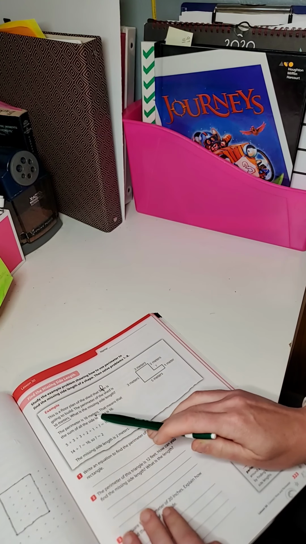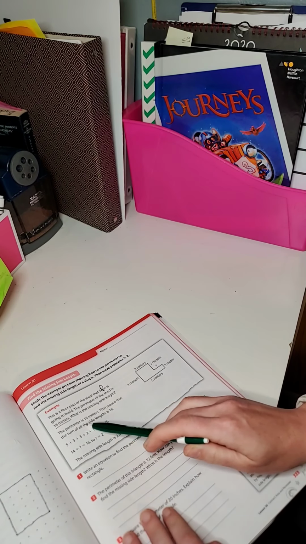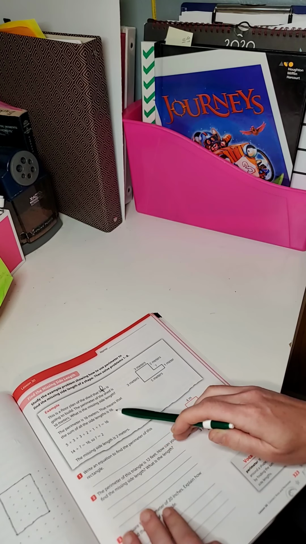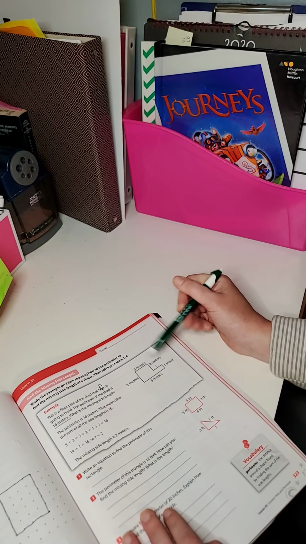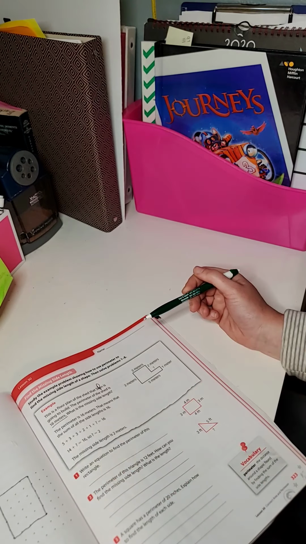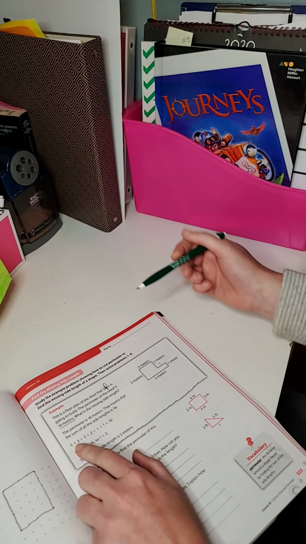The perimeter is 16 meters. That means that the sum of all the side lengths is 16. So we're going to add all these up and see what we're missing. They did that right here.